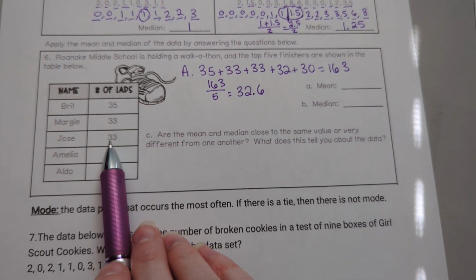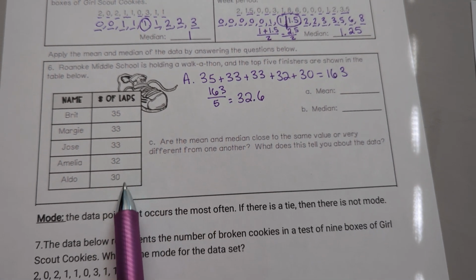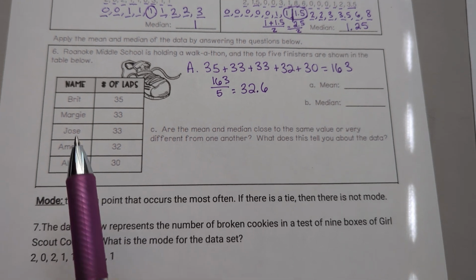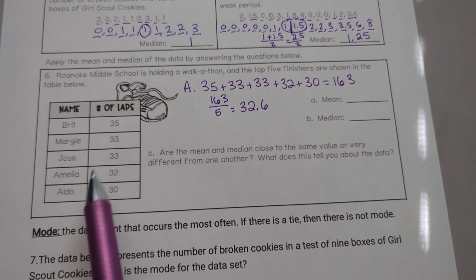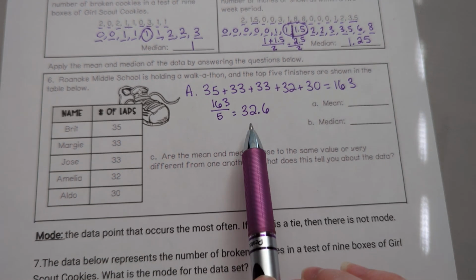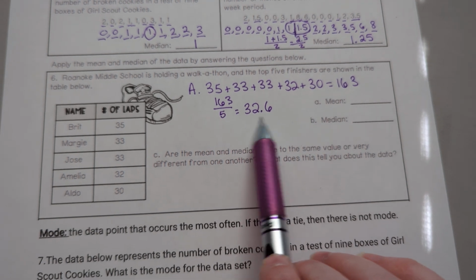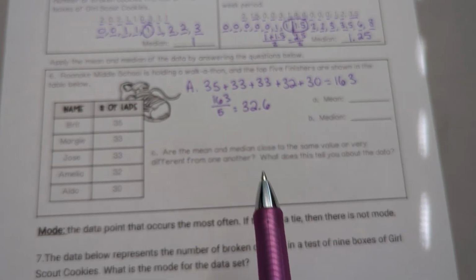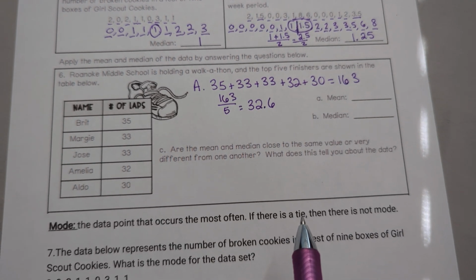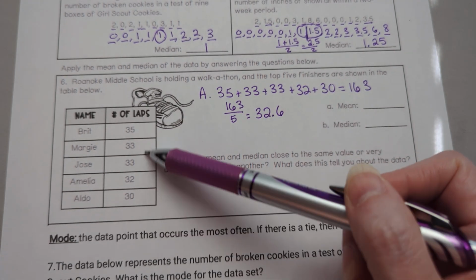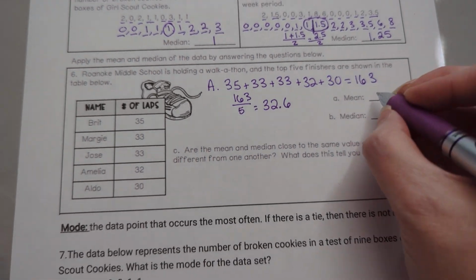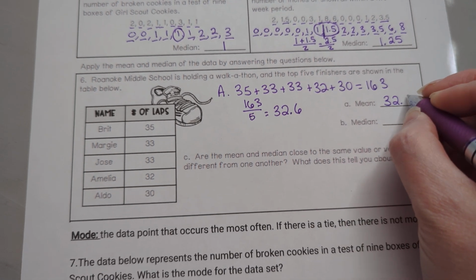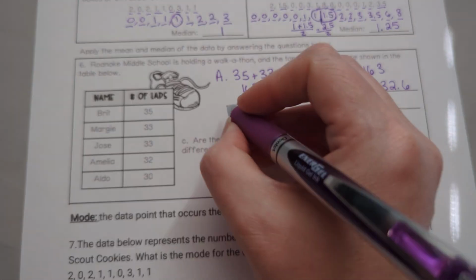So what this means is these are the number of laps that these kids on the walkathon accomplished for the top 5 finishers. It means on average they did about 32, almost 33 laps. That's what that says. And if you look, your numbers are pretty close to that, so that does seem reasonable. So on average, they did about 32.6 laps.